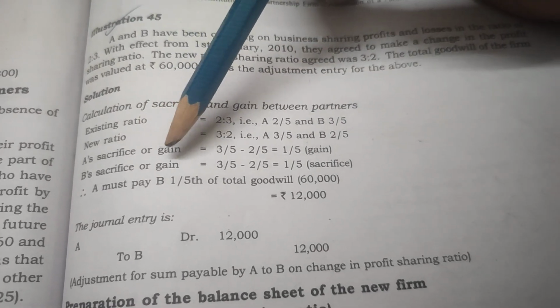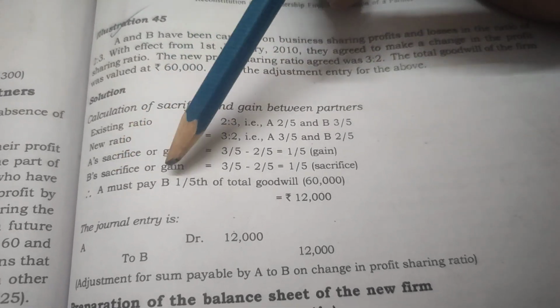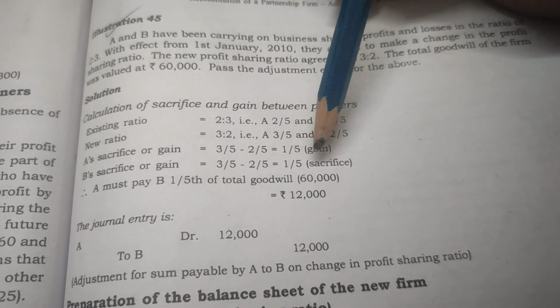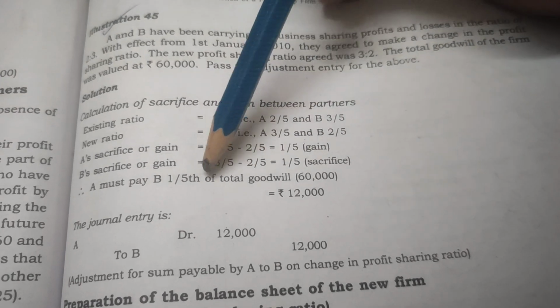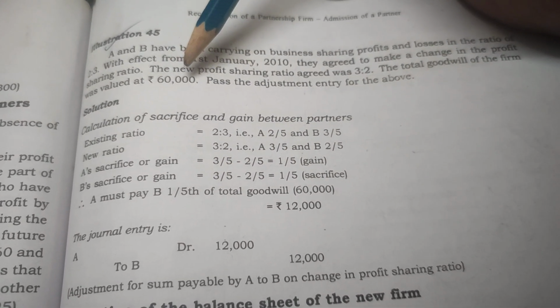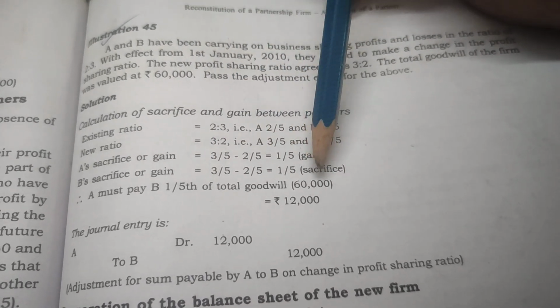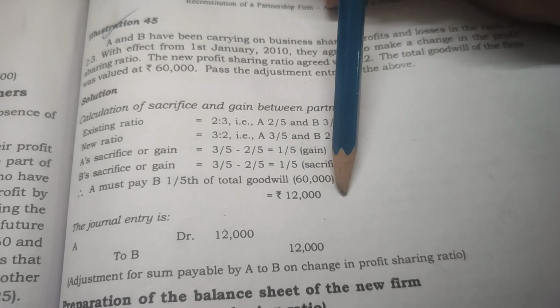So here the gaining partner is A. So A must pay 1 by 5. 1 by 5 is the ratio of gain. So 1 by 5th of the total goodwill. Total goodwill is given in the question as 60,000. So 1 by 5 of 60,000 will be 12,000.